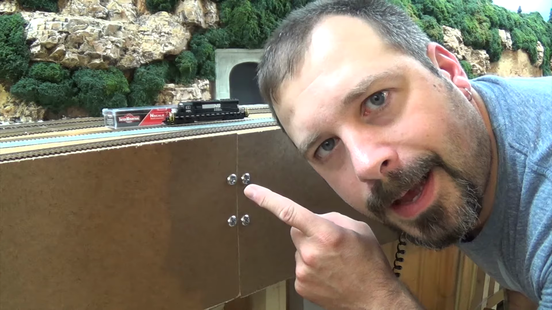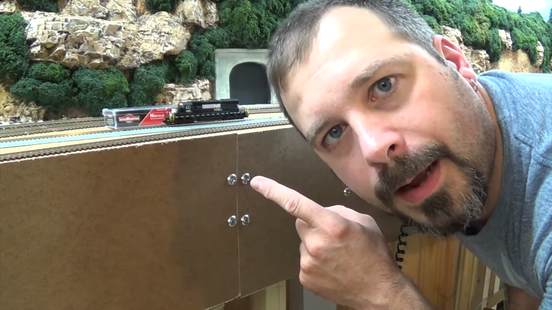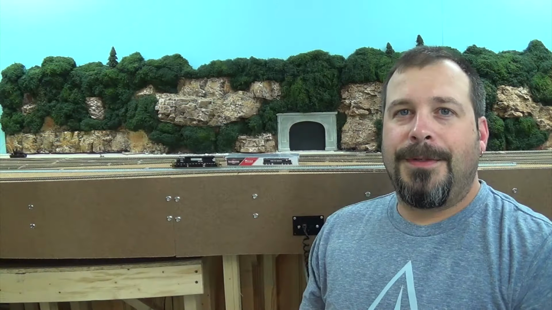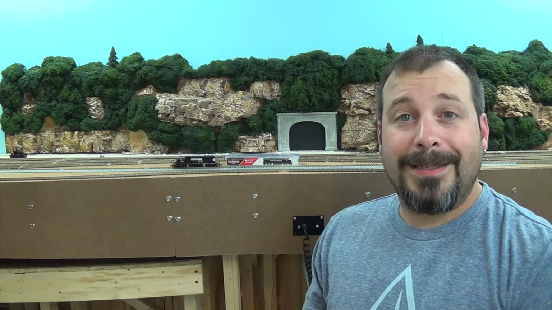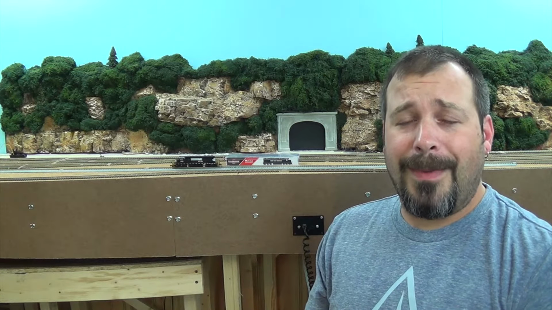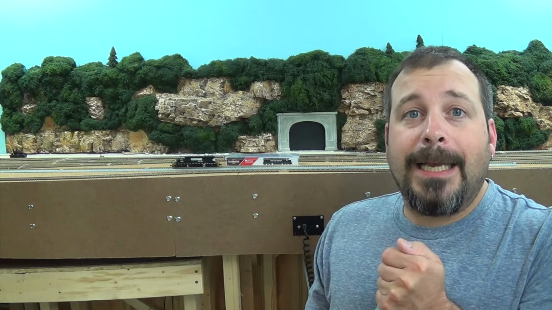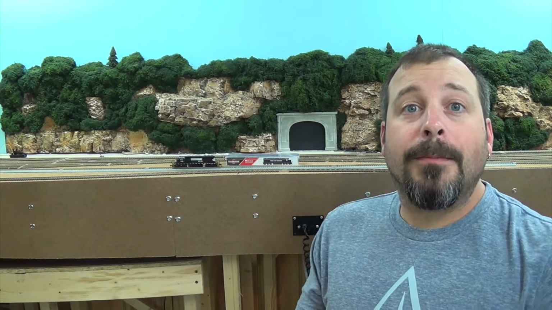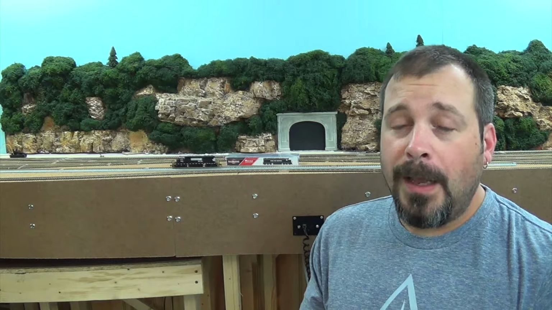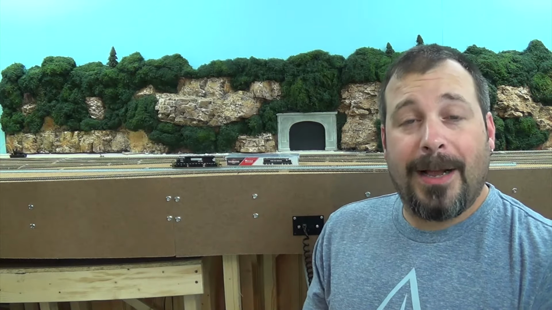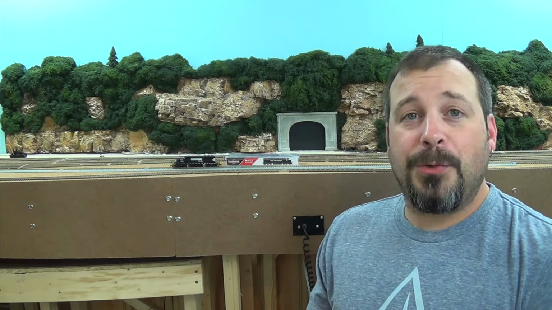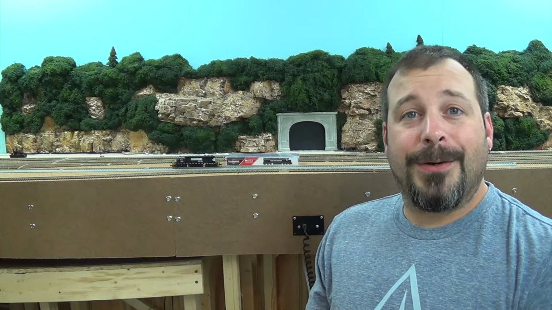What the heck is that? And what's it doing on my layout? So, why is there an N-scale locomotive on my layout? I said the N-word. Ooh, I'm sorry. Please forgive me. Now, to answer that question, we have to rewind a few years.